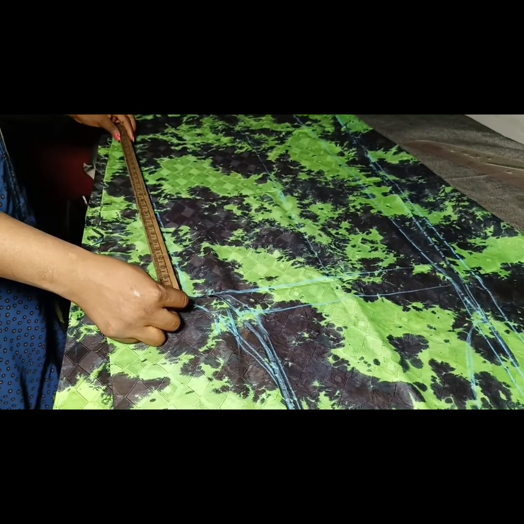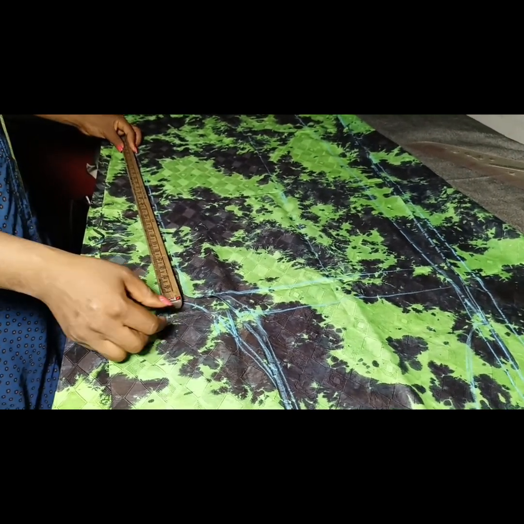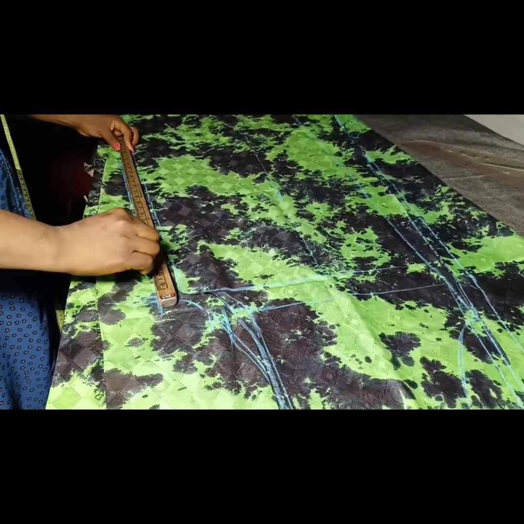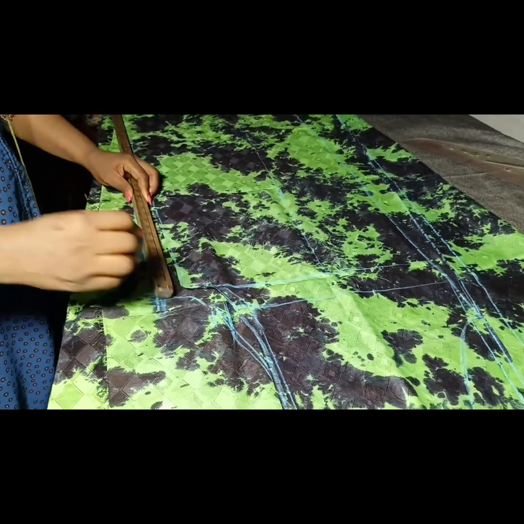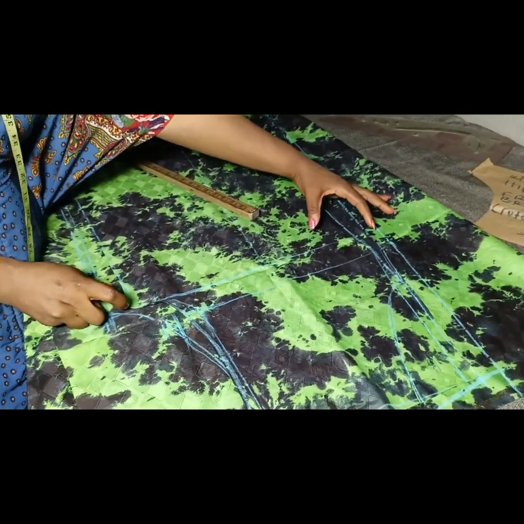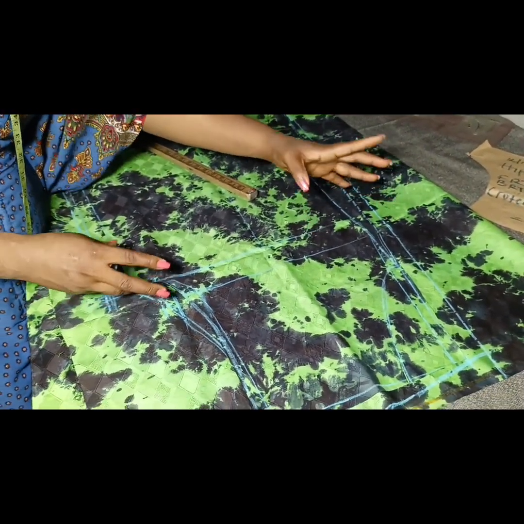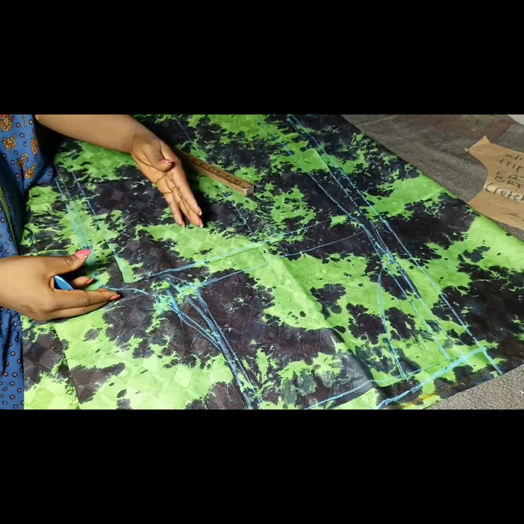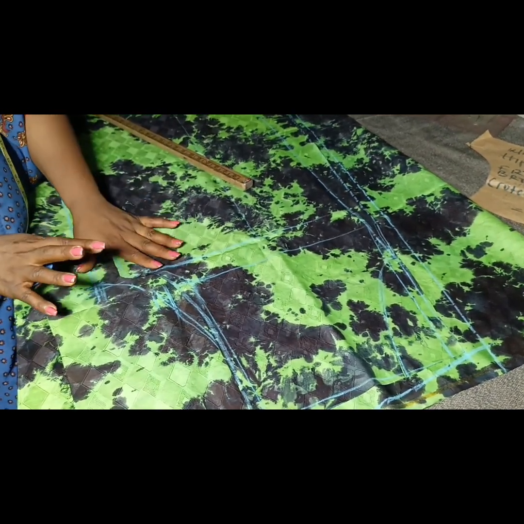Okay, so you can see that the back of our palazzo is wider than the front. This is because we have our butt at the back.